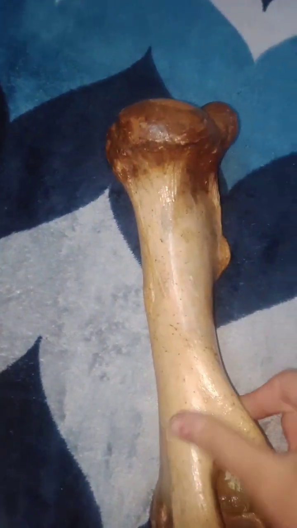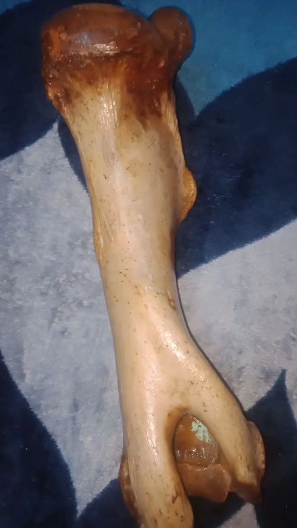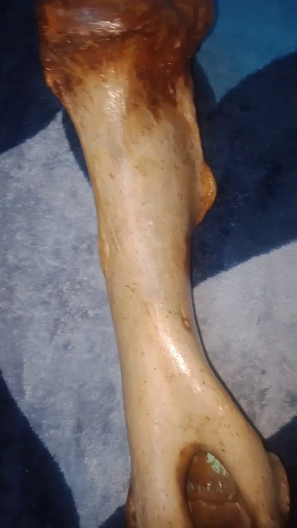So the posterior surface is quite smooth and round, and here the nutrient foramens are present. You can see this foramen like this in the distal part of the surface, coming downwards. Hope it is clear. Now talking about the extremities, come to the proximal extremity.